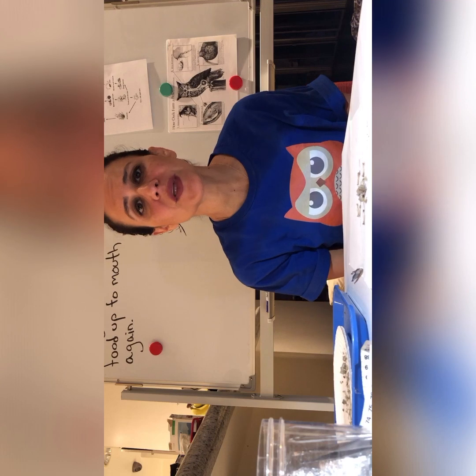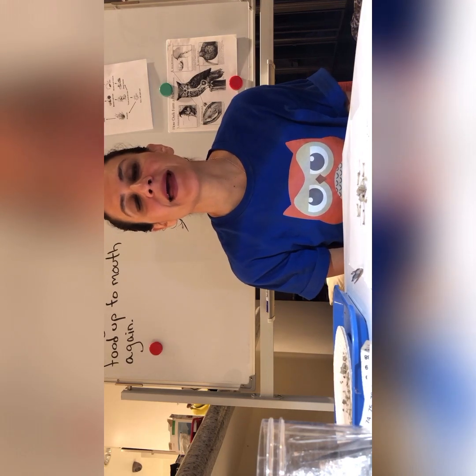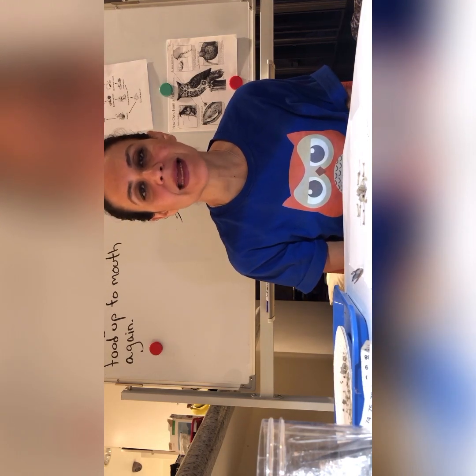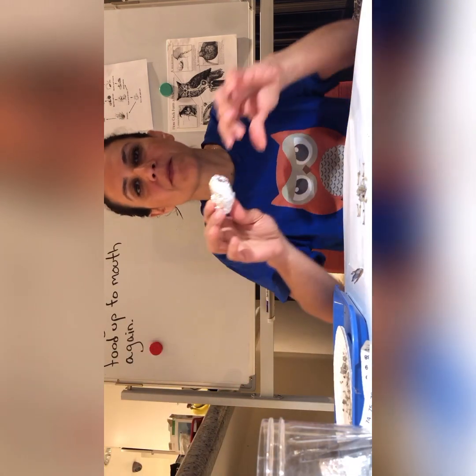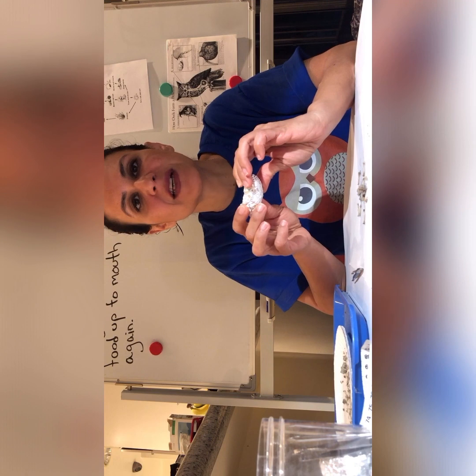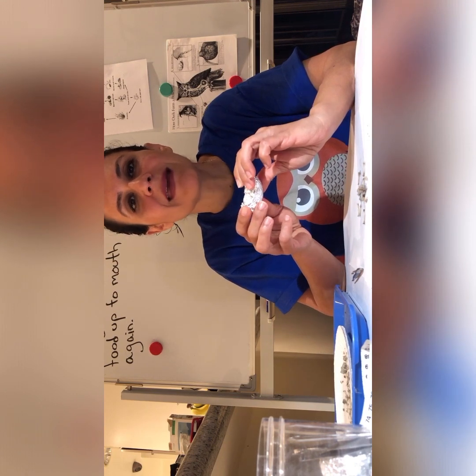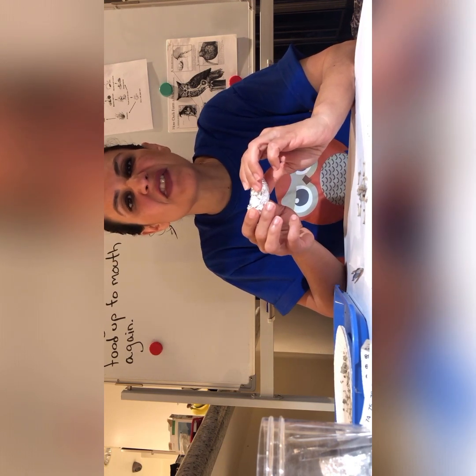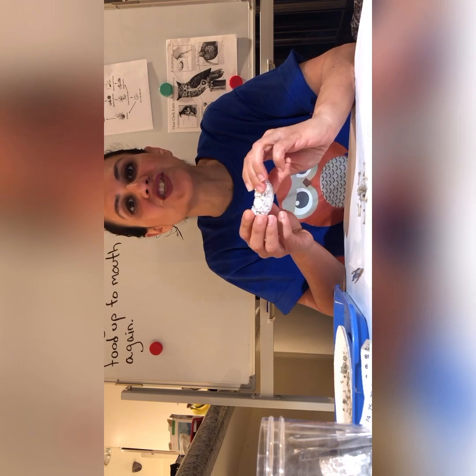So just to recap what we did today, we were learning about owls and the type of food they like to eat and also their digestion, right? We started with an owl pellet, and we learned an owl pellet is what the owl regurgitates, everything that it cannot digest, right?